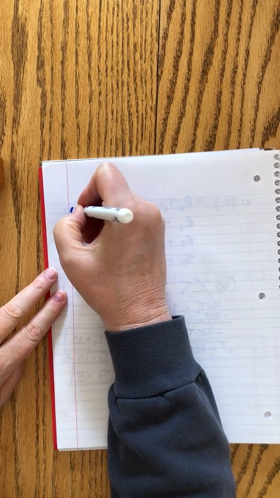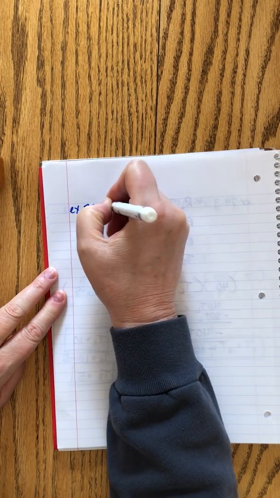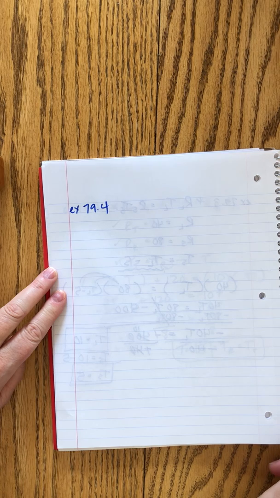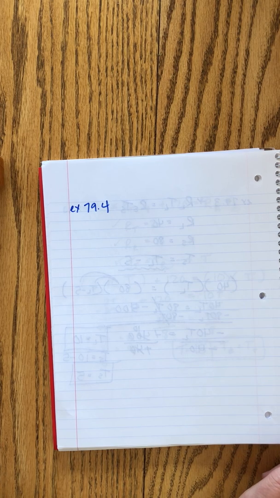Example 79.4. Solve the following TF and RE. Wait. RF and RE. Sorry.